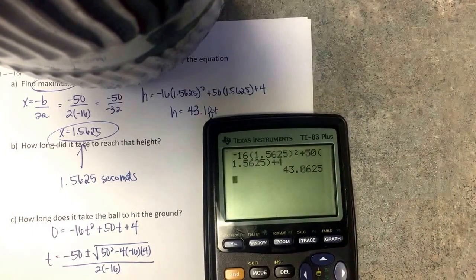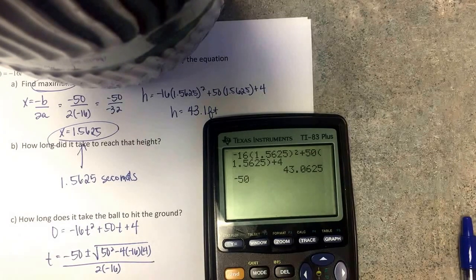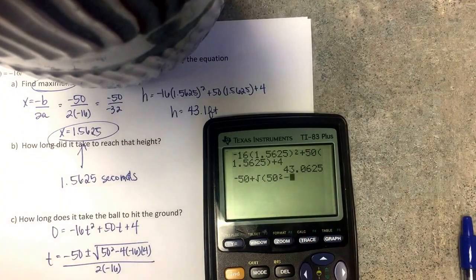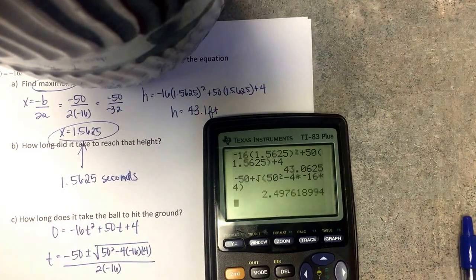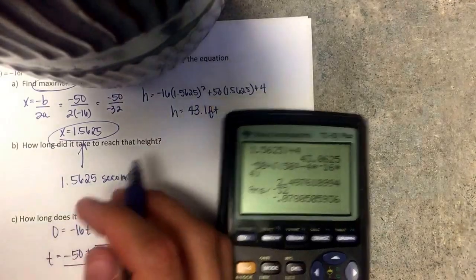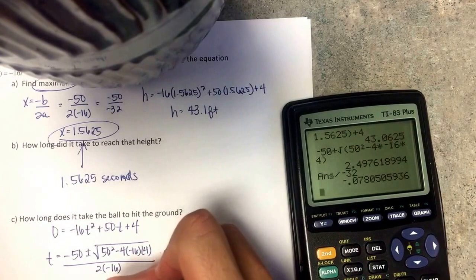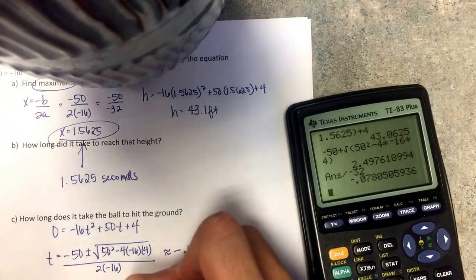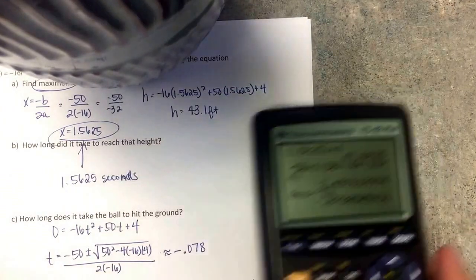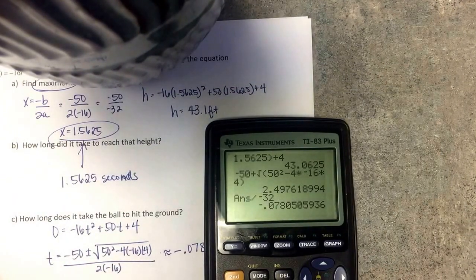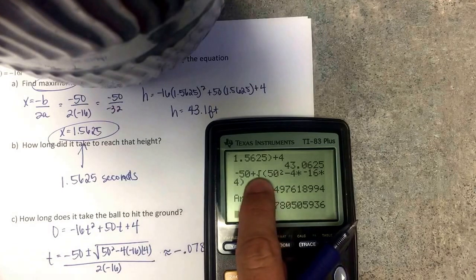So let's do that. The first thing we're going to do is make sure we type this in correctly. So negative 50 plus the square root, 50 squared, minus 4 times negative 16 times 4. Close that parenthesis. That's the numerator. Divide by the denominator, which would be negative 32, and I get a negative time. So one of my values is negative 0.078. What we're going to do is the exact same thing, except we're going to do it with the minus sign in front of the root instead.